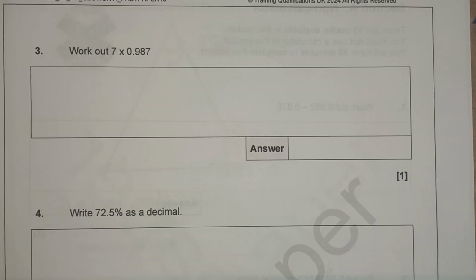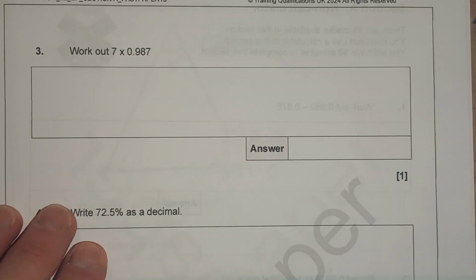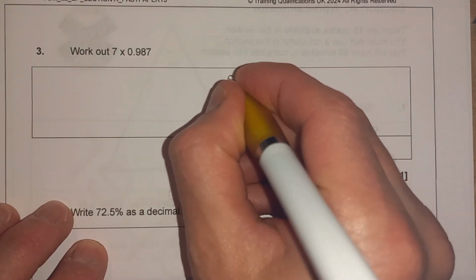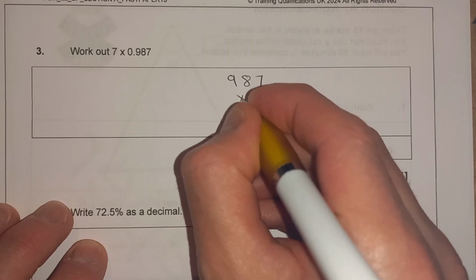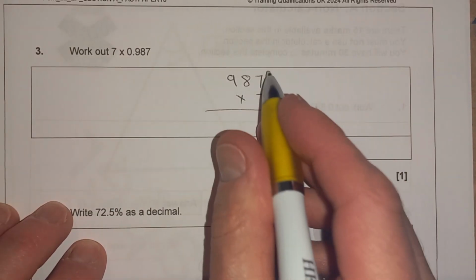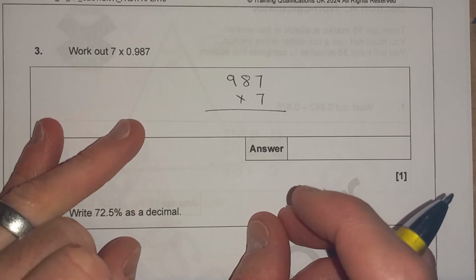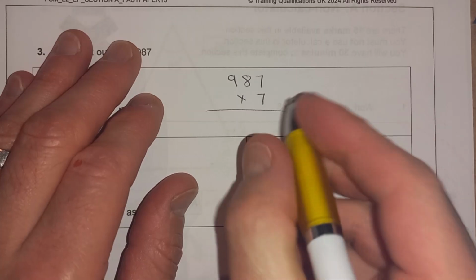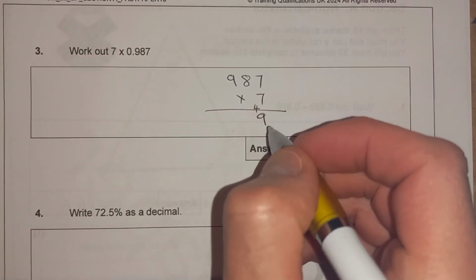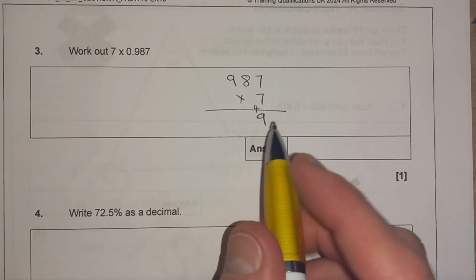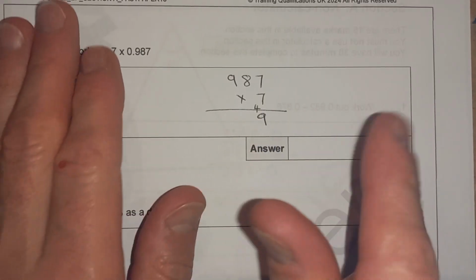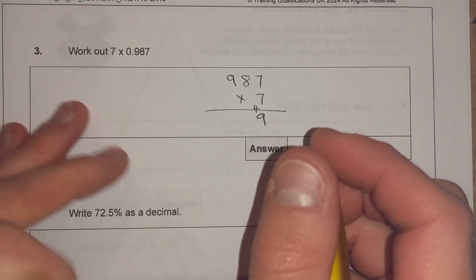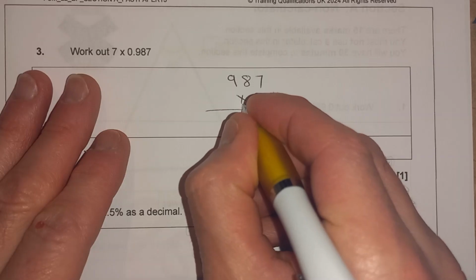Question 3. Work out 7 times 0.987. So I'm going to ignore the 0 point first of all. We'll just have our 987 times 7. 7 times 7. So we've got 7, 14, 21, 28, 35, 42, 49. So put the 9 and we'll carry the 4. Now we want 8 times 7. Well, if you remember, 7 sevens were 49. So 8 sevens would be 56. Add on the 4. 57, 58, 59, 60. So put the 0 and we carry the 6.